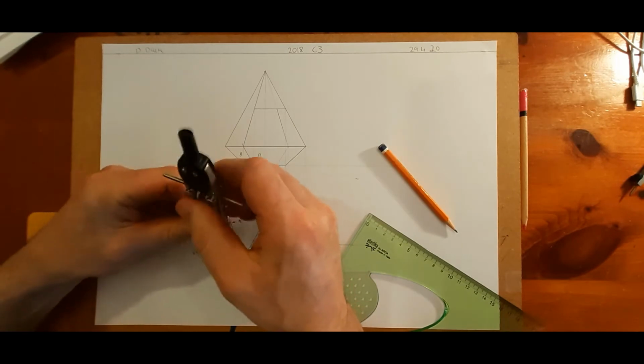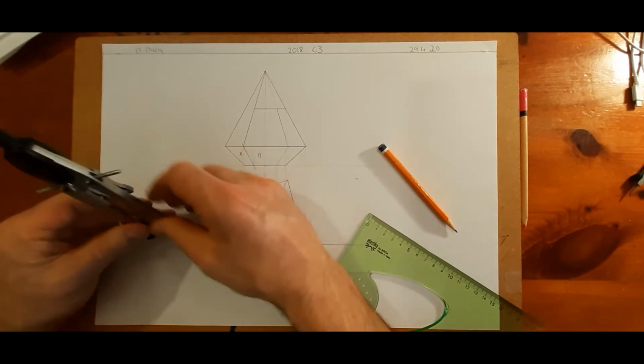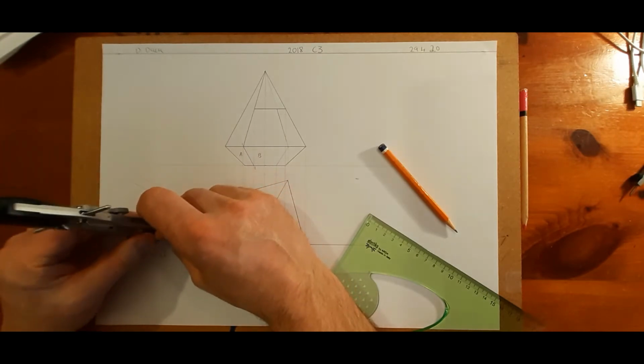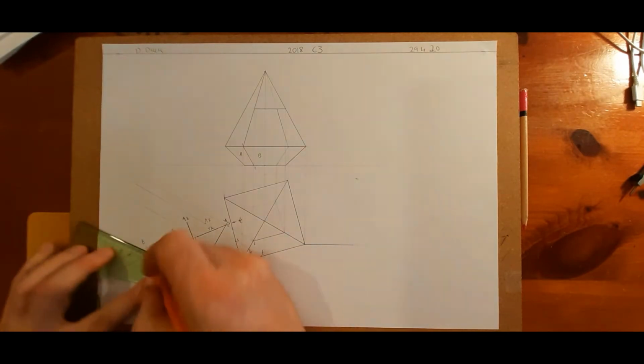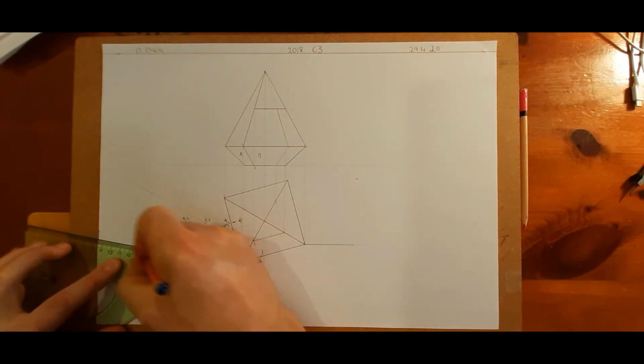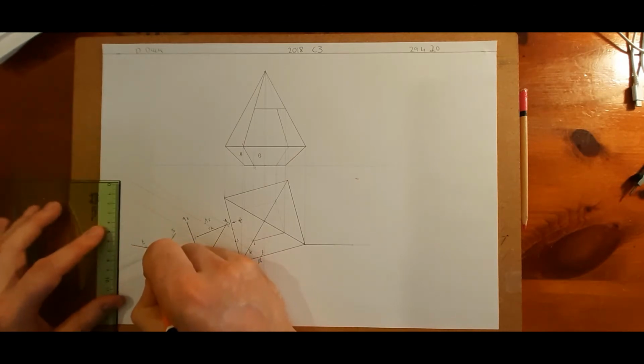T and S will be the closer one. Give me T, that'll give me S. And that, folks, is our dihedral angle.